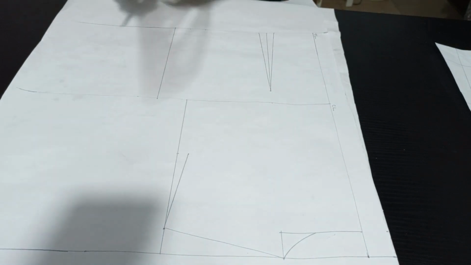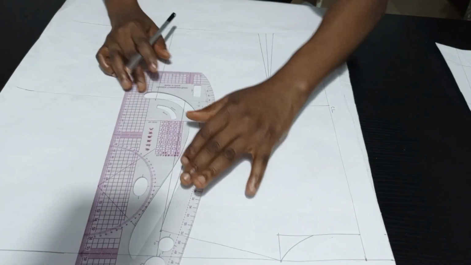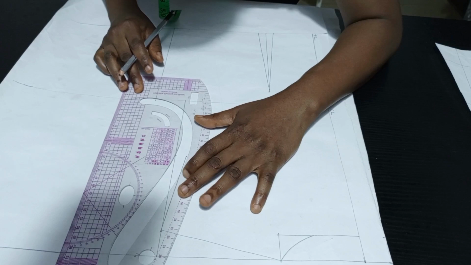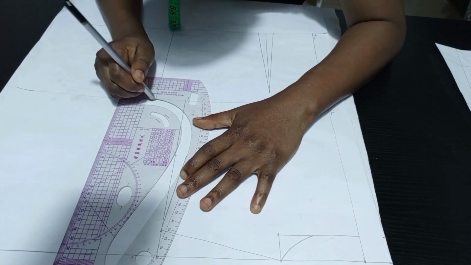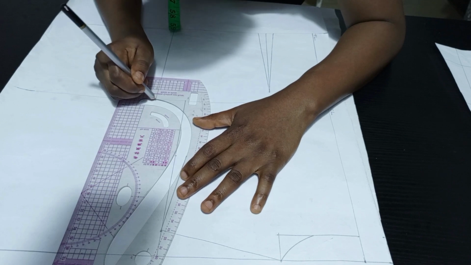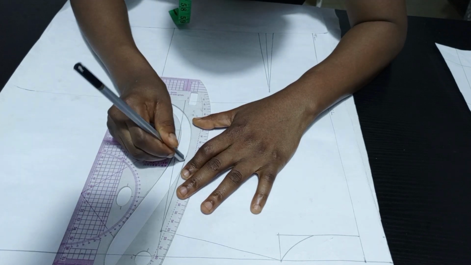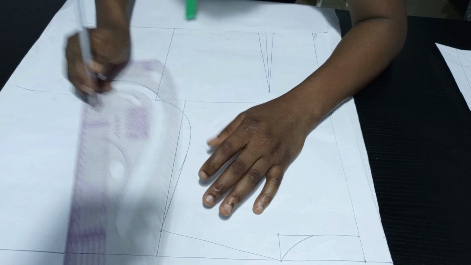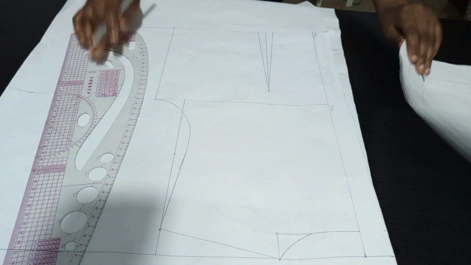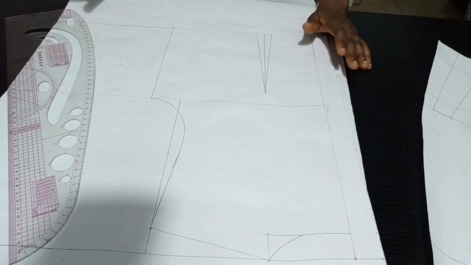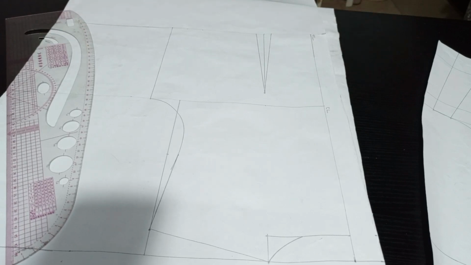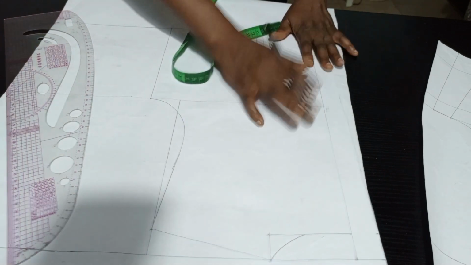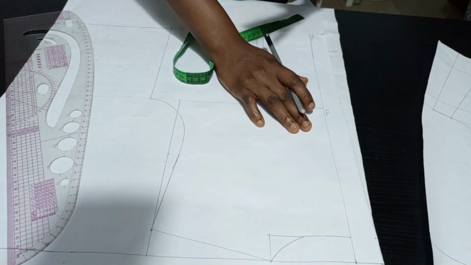So once I've done that, I'll place my curve rule over here and just do my armhole for the back. So this is it right here. Also I'll go to my zipper area. If you're using a zipper for this, I didn't leave a zipper allowance, but I'm going to leave it on.